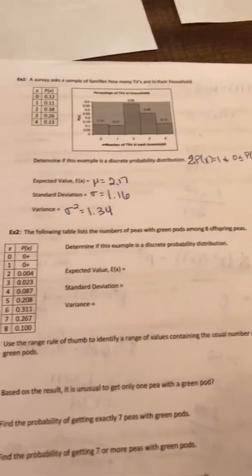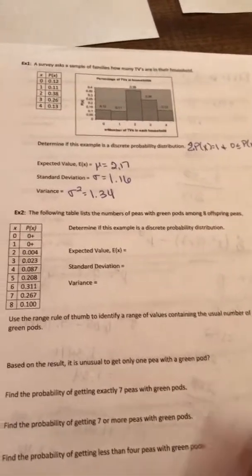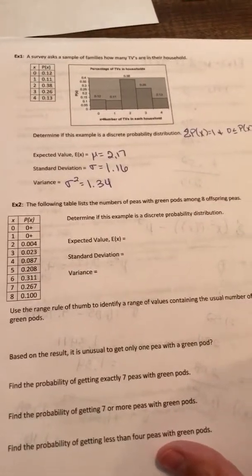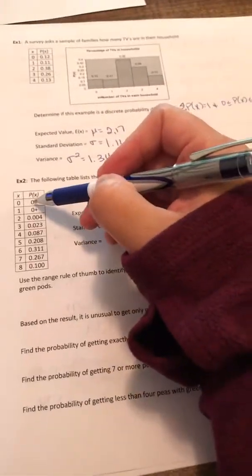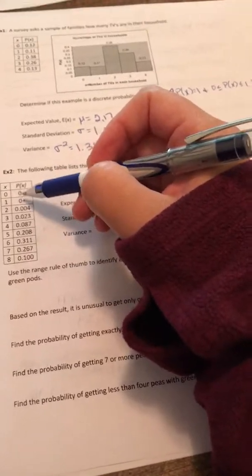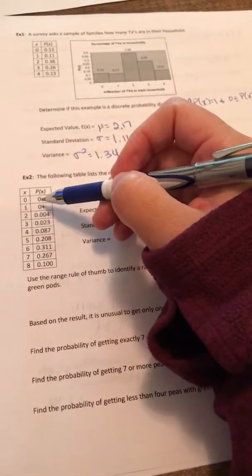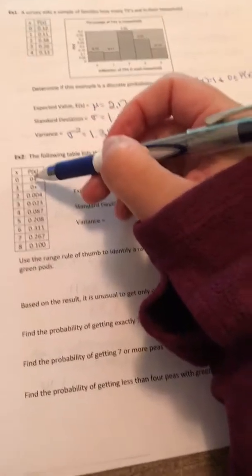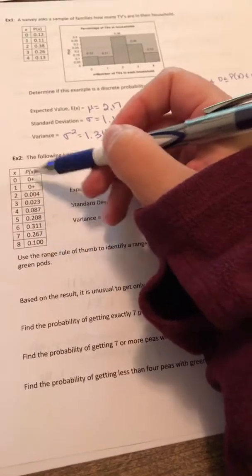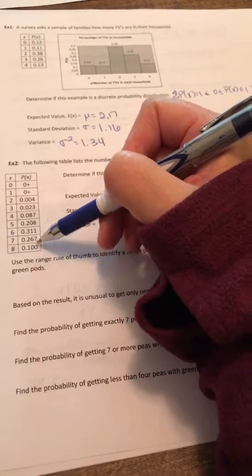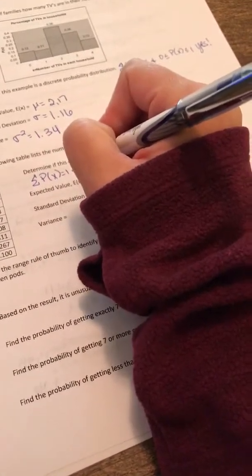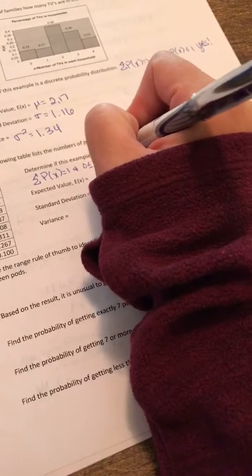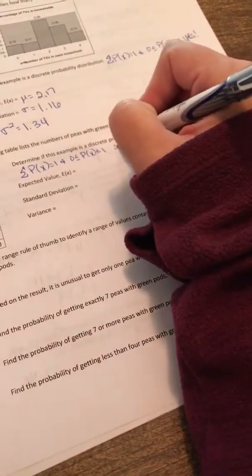Okay. So for example 2, you have the following table lists the number of peas with green pods among 8 offspring. Determine if this is a discrete probability distribution. So all this 0 plus means is that it's so small it doesn't matter, you just count it as 0. So when you put it on the calculator, you type it in as 0. So if we add all of these up, they have to add up to 1, and they all have to be between 0 and 1 inclusive. Those two statements are both true, you can check it.